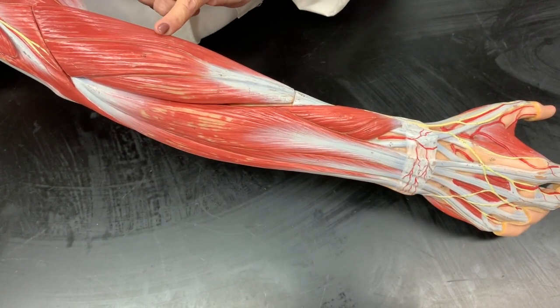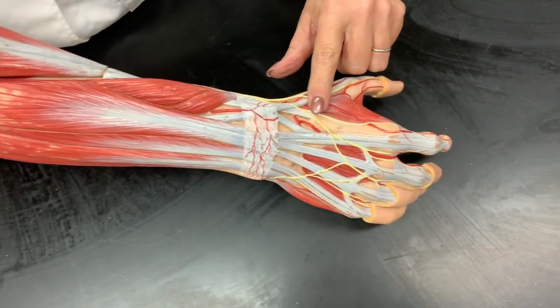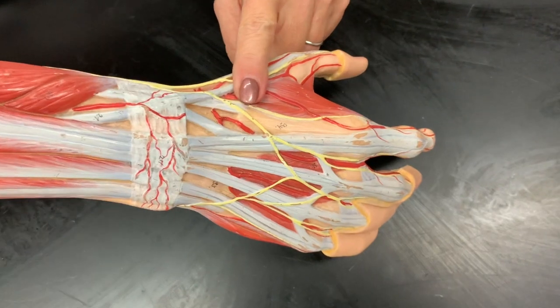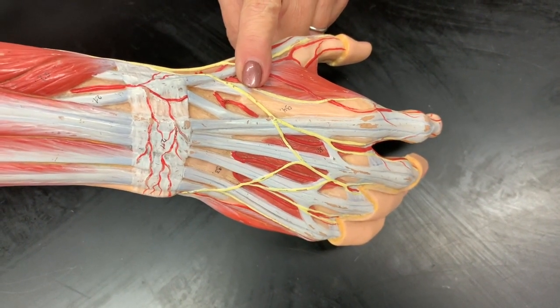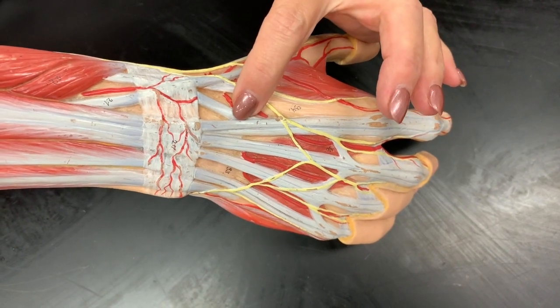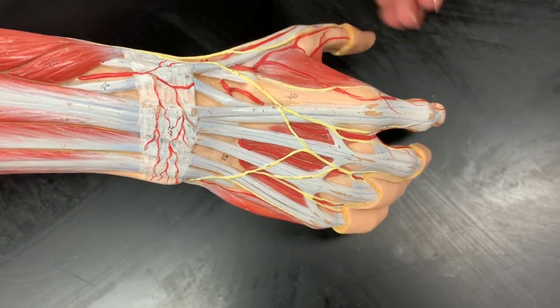They are next to Brachioradialis. They come down and insert. Extensor Carpi Radialis Longus is going to insert on the base of the second metacarpal, and Extensor Carpi Radialis Brevis is going to insert on the base of the third metacarpal.